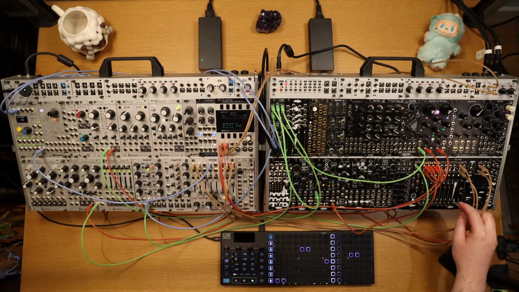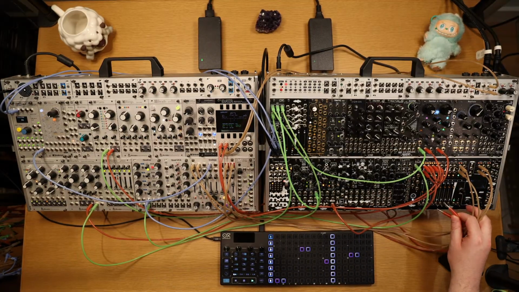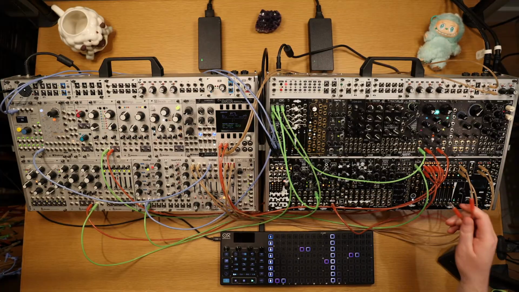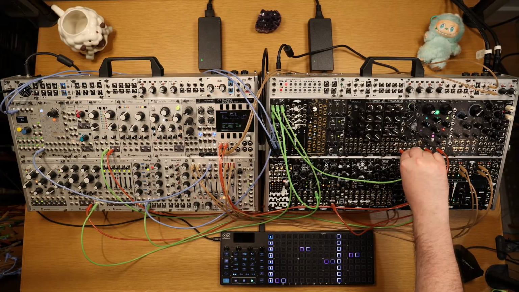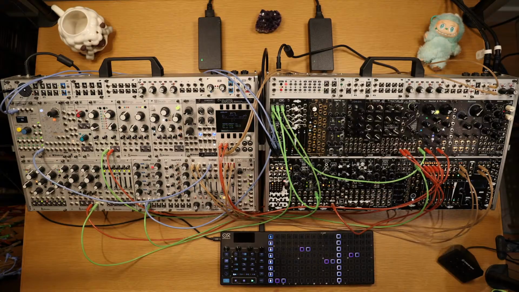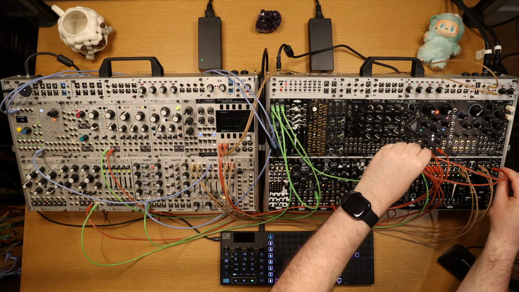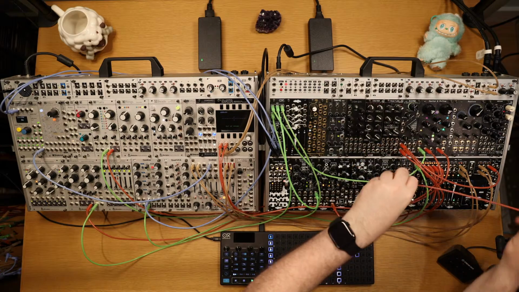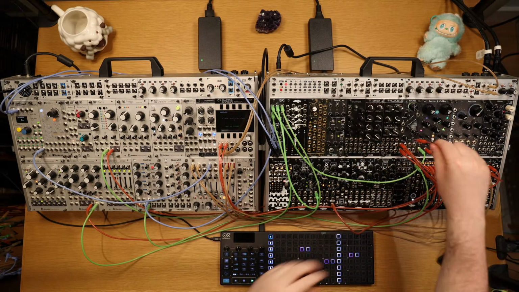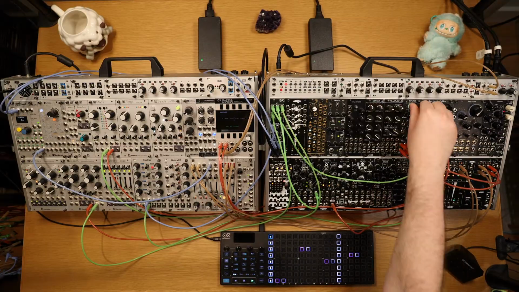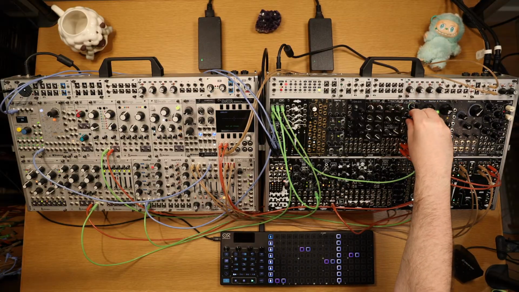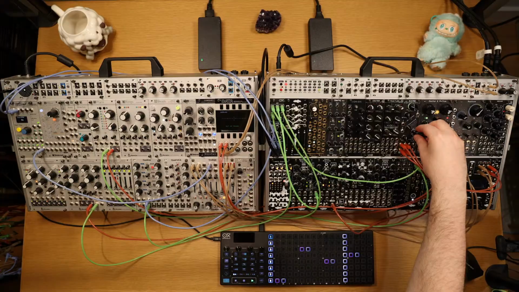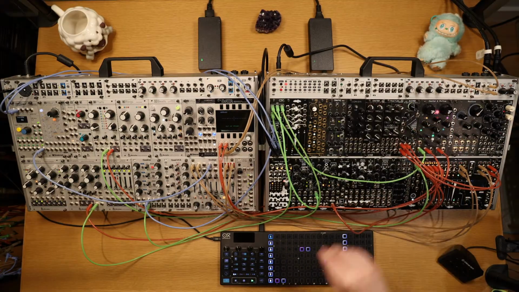And, oh, let's see, line in and out. Should be here. And then, are these long enough? All right, that's definitely less annoying.